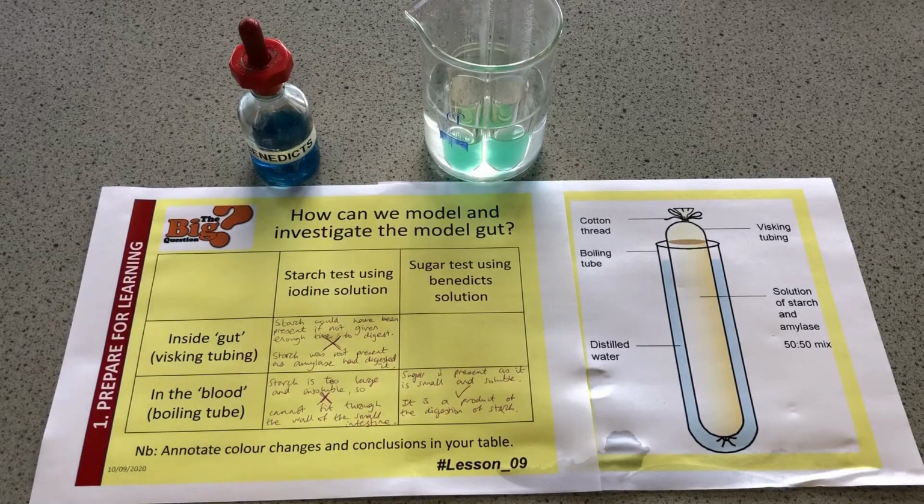We didn't have any mitochondria in our model, so we weren't able to supply that energy for active transport to bring it across. So we just got to the point of diffusion and reaching that equilibrium where there was the same concentration of sugar in the small intestine and in the blood.